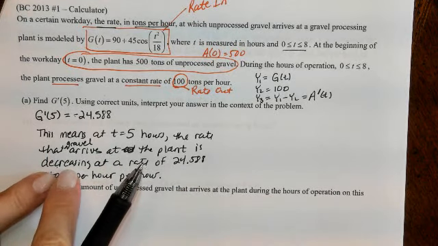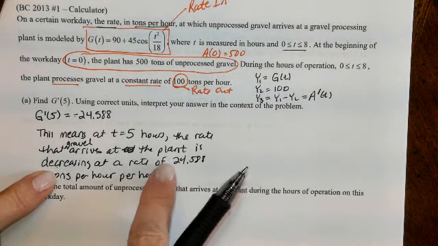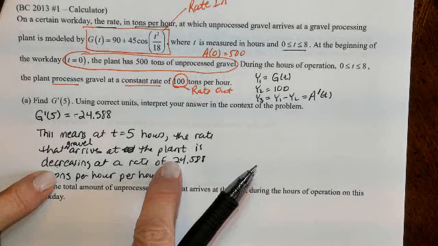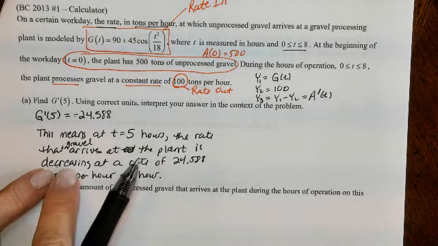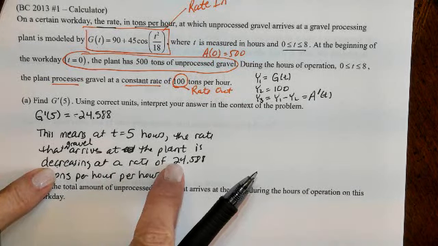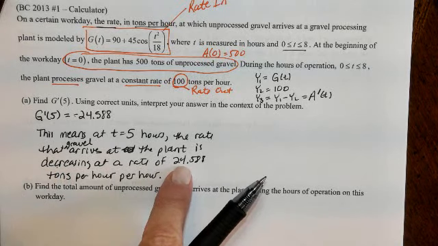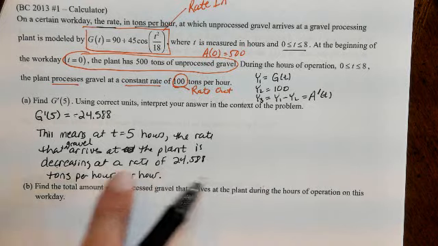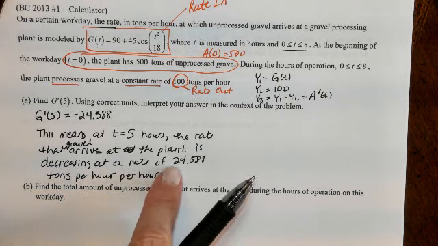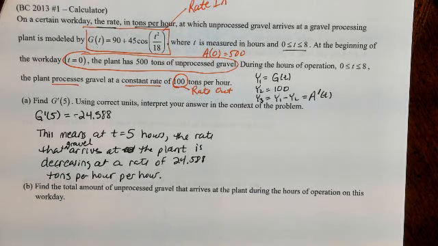But if you say it's decreasing at a rate of, you don't want to put a negative here, because then you'd be saying decreasing at a negative rate, and that's not what it's doing. It's decreasing at 24.588, or you could say it's changing at negative 24.588.